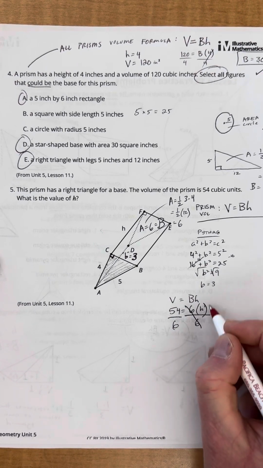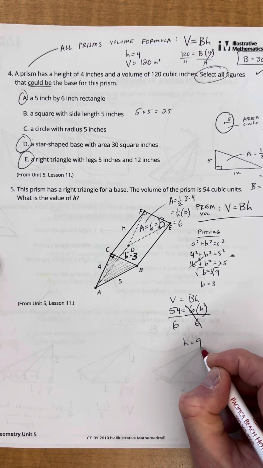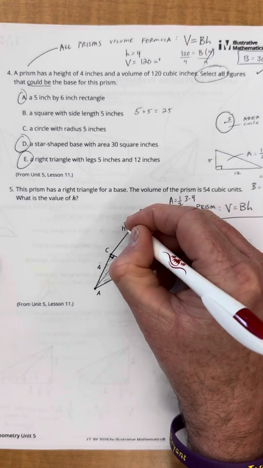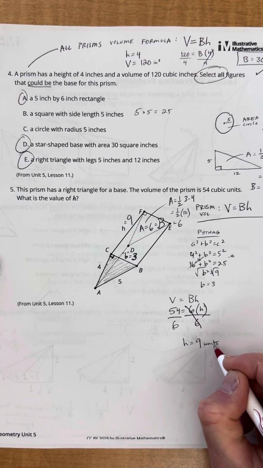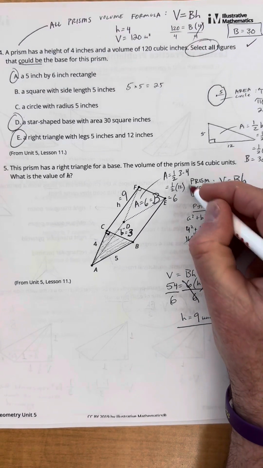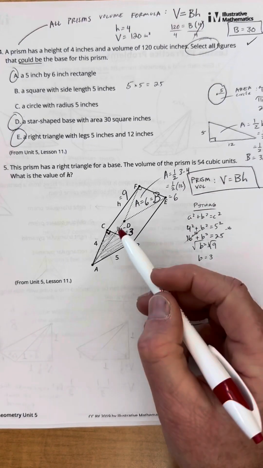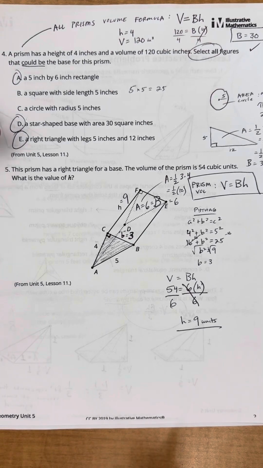These cancel out. H equals 54 divided by 6. So height equals 9. So 9 units. Pretty easy. You just got to know this formula right here, and then you just got to chip away at the area of the triangle. Pretty easy stuff.